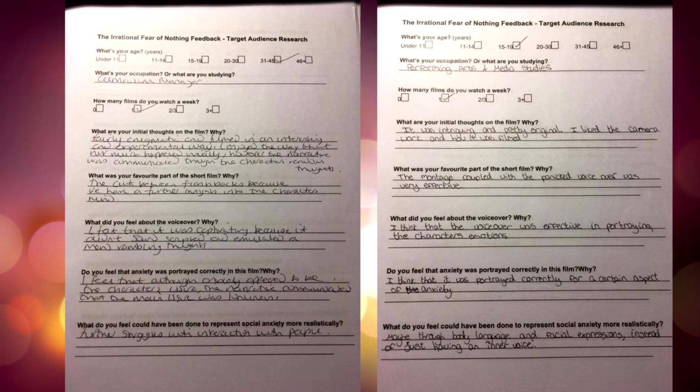We therefore acted upon this feedback and decided to just use our piano music at the beginning and at the end of the film. Secondly, people really enjoyed the internal monologue part of A Rational Fear of Nothing and thought that it was good in telling the narrative and also portraying social anxiety. We therefore decided to have it throughout the whole of our short film as well.